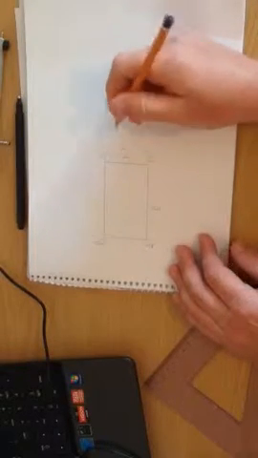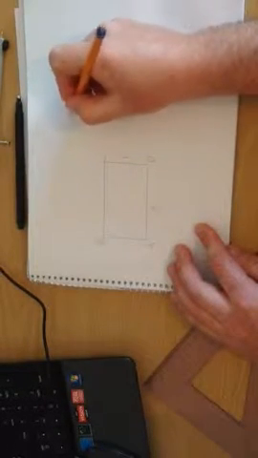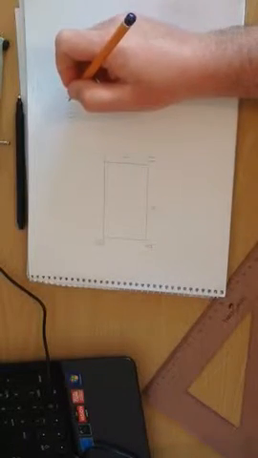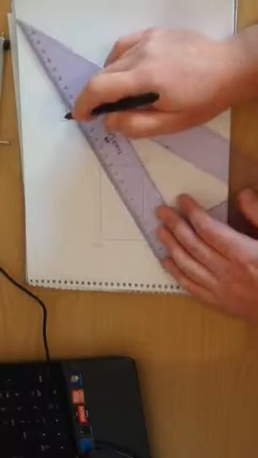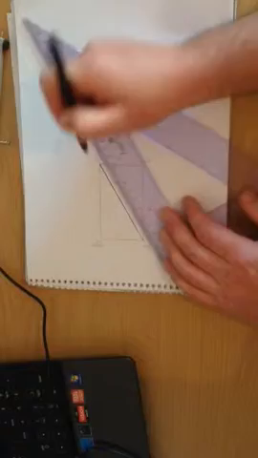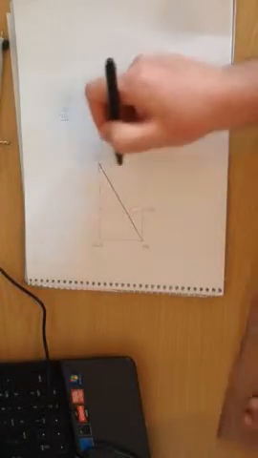And we know that the area of a rectangle is B by H. So if we draw a line from A to C, we can see that that's half of the rectangle.